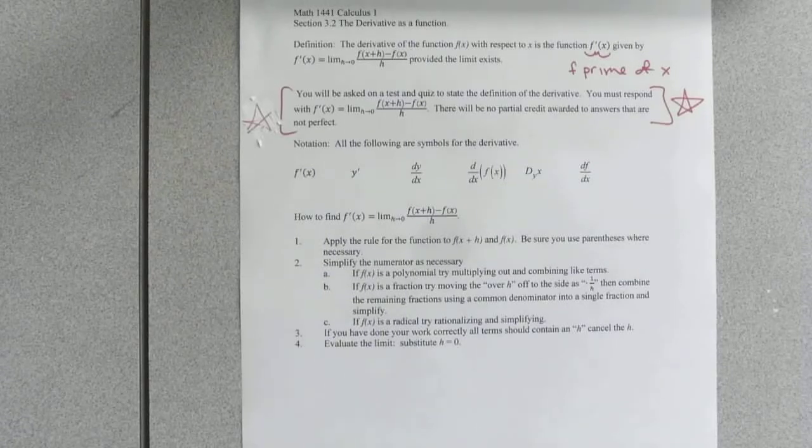Step 3, if you've done your work correctly, all terms should contain an h, so cancel the h. Step 4, evaluate the limit, substitute h equals 0. So very similar to the previous steps, almost exactly the same.